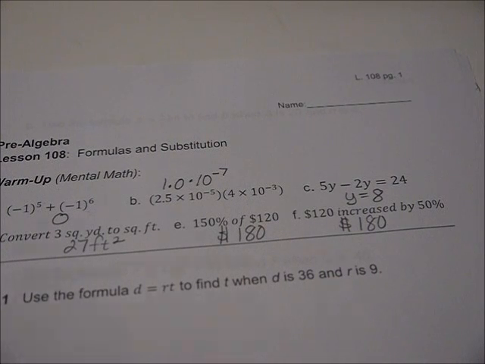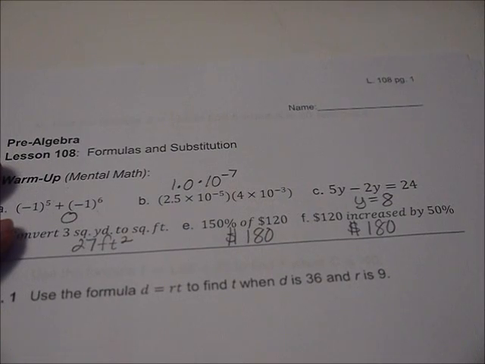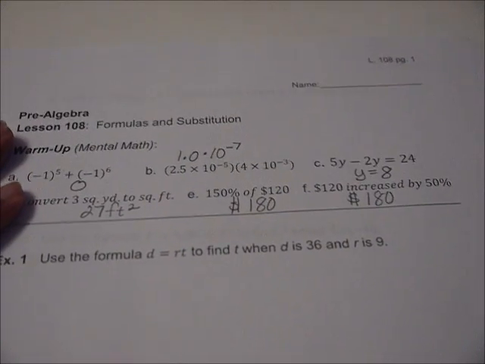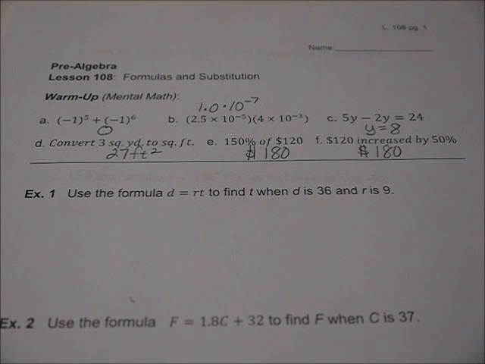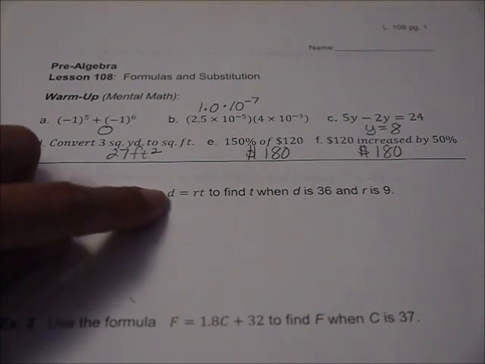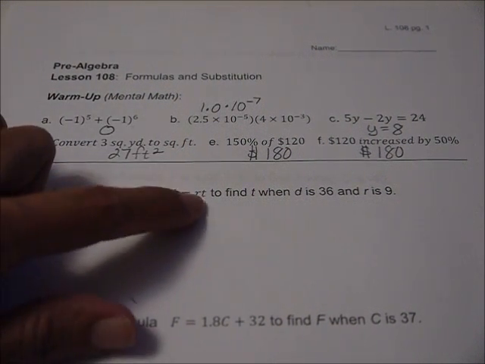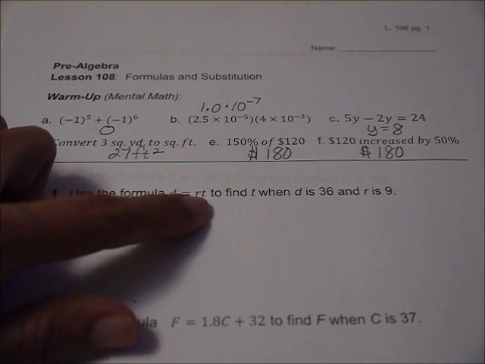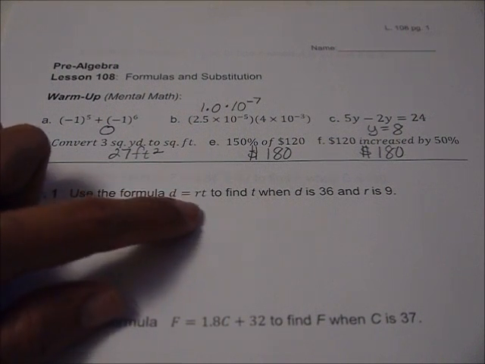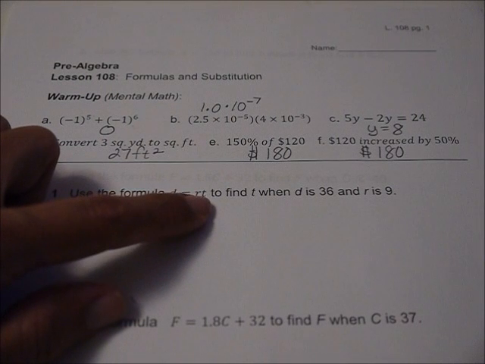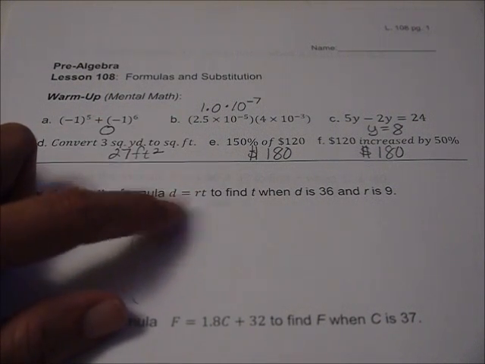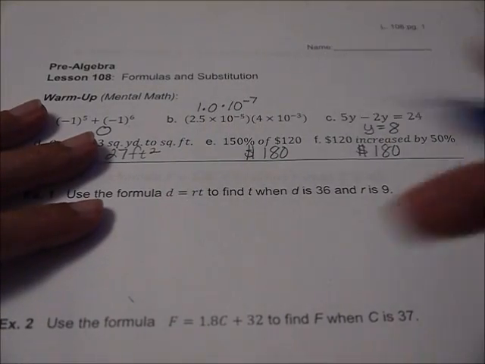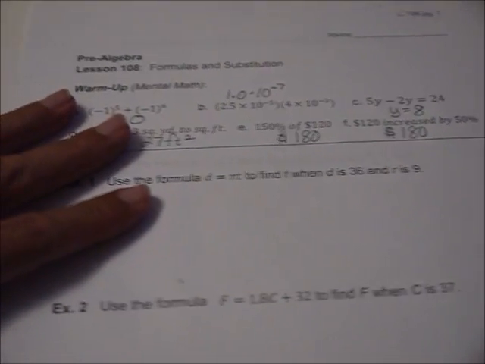Okay, this should be a pretty short lesson. We're just taking formulas that we know and plugging in data that they give us. The only difference is we used to, if we had a formula, we were given these two letters. Like if it was area equals length times width, we know our length and width and find our area. What if they gave us this and we're missing one of those? All you do is plug in what we know.